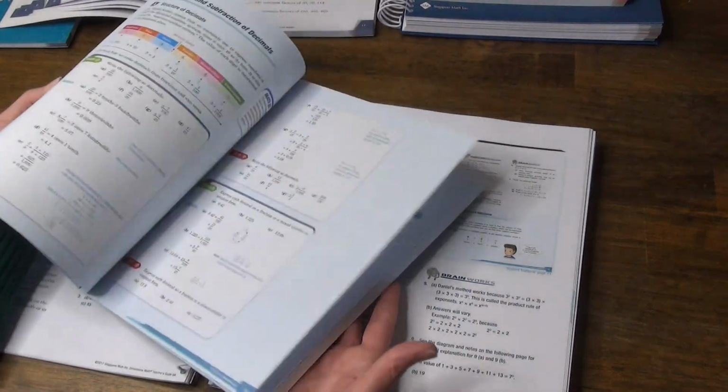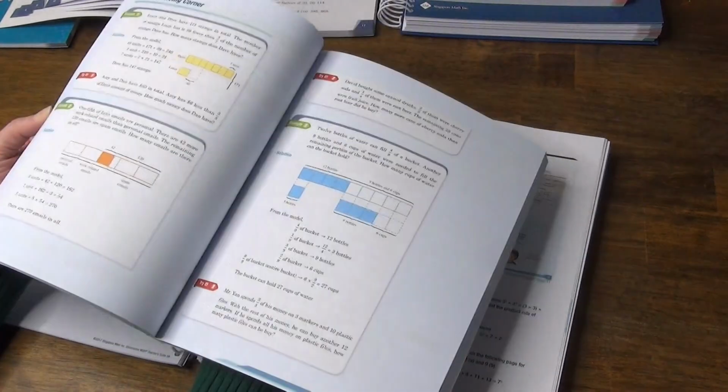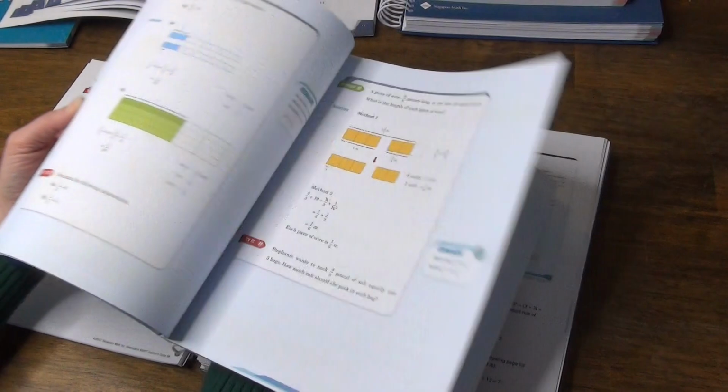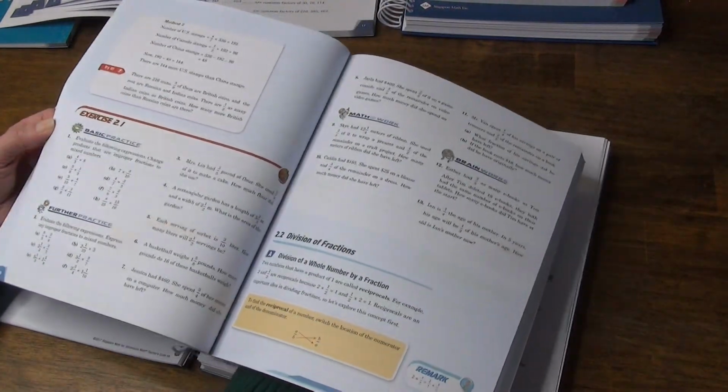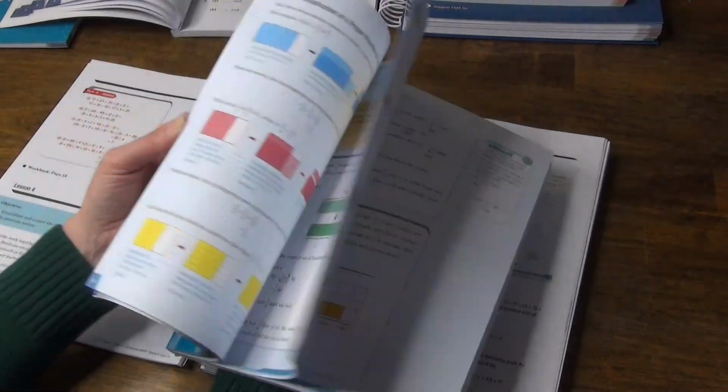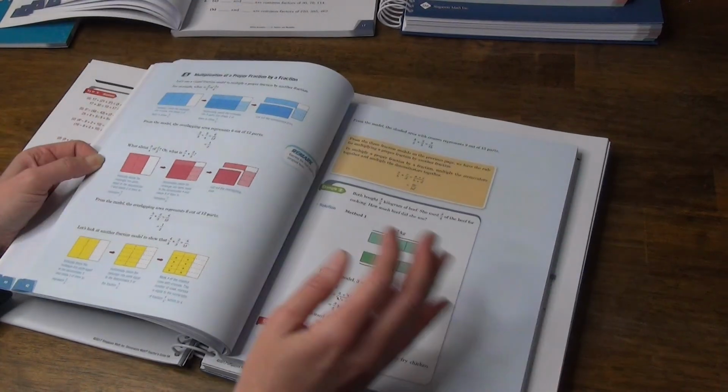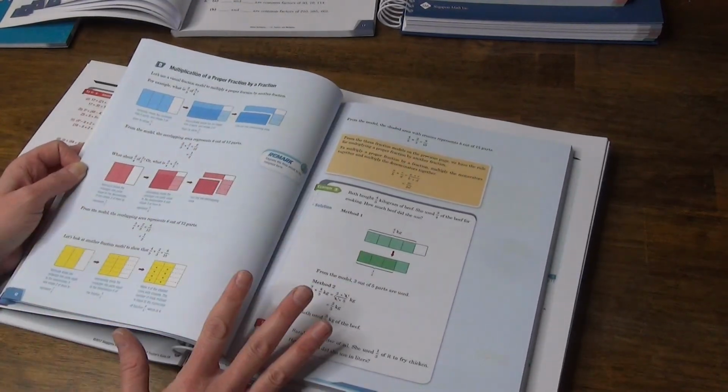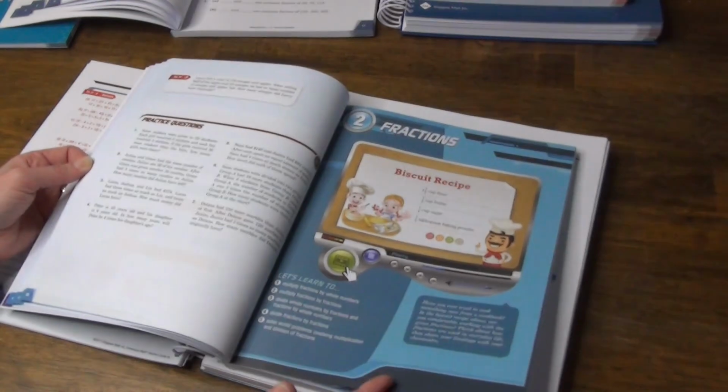So just kind of flipping through this, you can see it is very, very colorful. While there is quite a bit of things on the page, it's not too much. I really thought it might be a little bit overwhelming, but I don't feel that it is at all, actually.